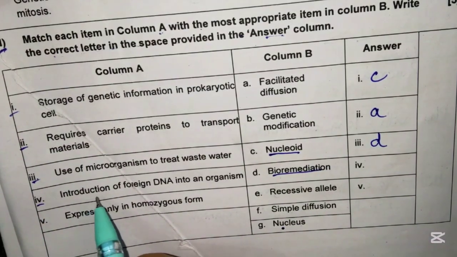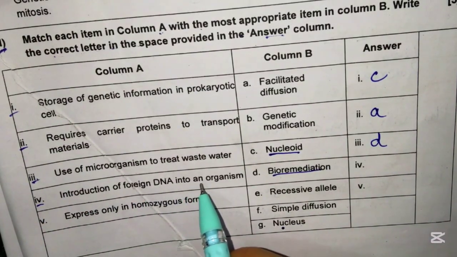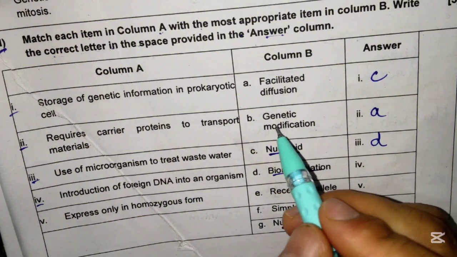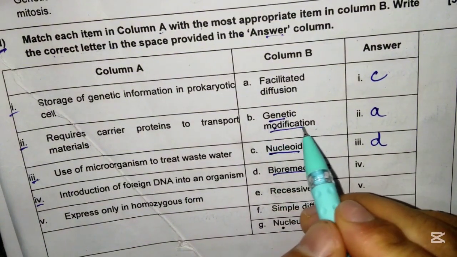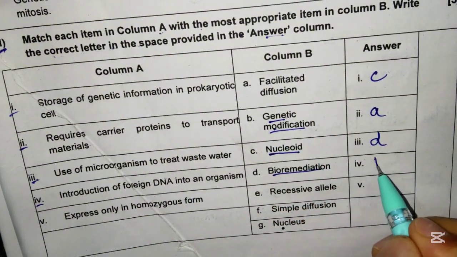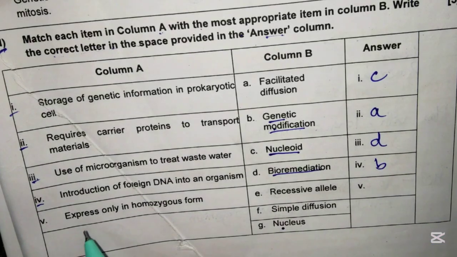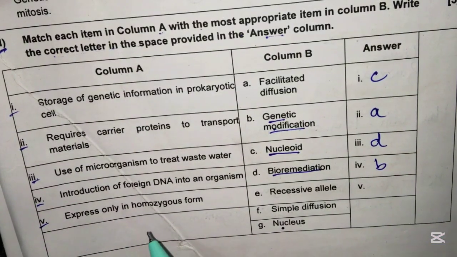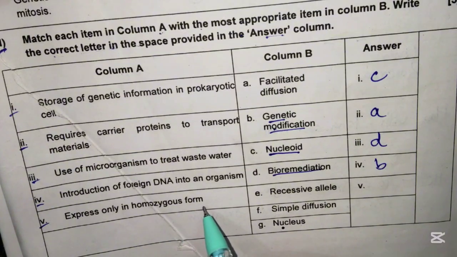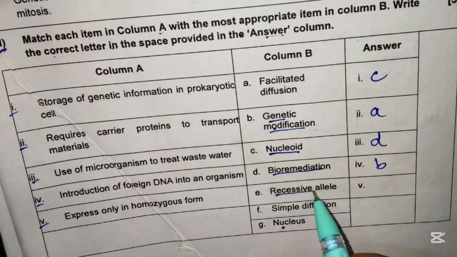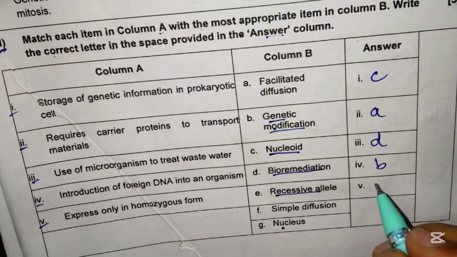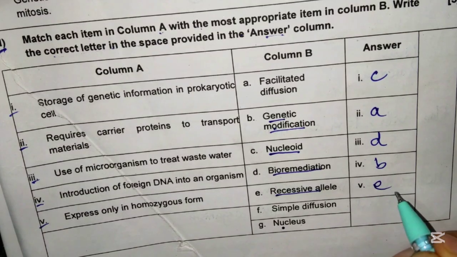4, introduction of foreign DNA into an organism is called genetic modification. So answer is B. And lastly we have, expressed only in homozygous form, the recessive allele. Recessive allele. Answer is E.